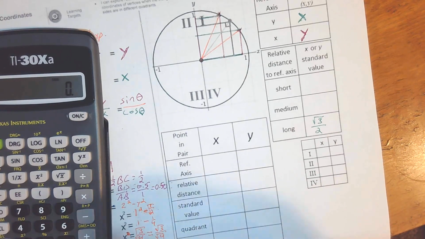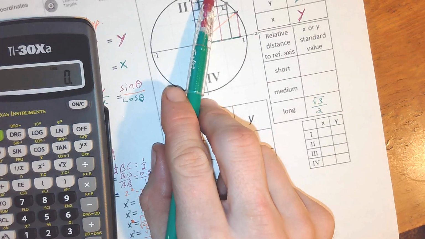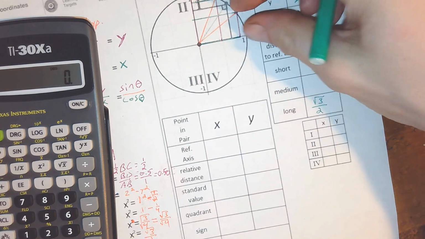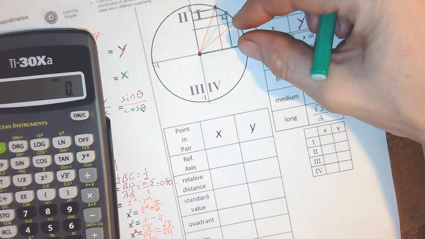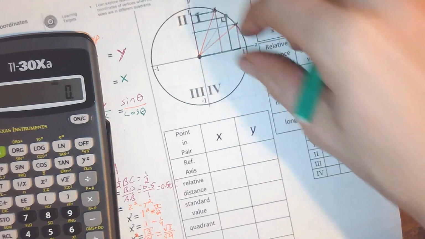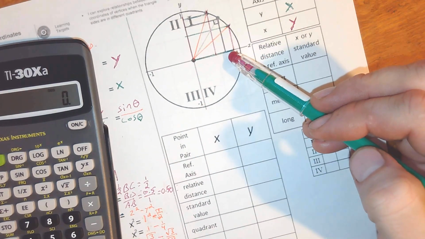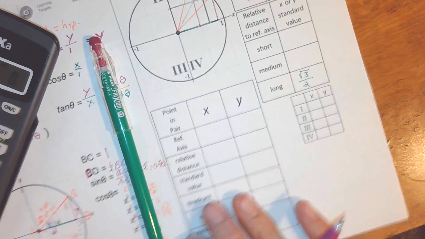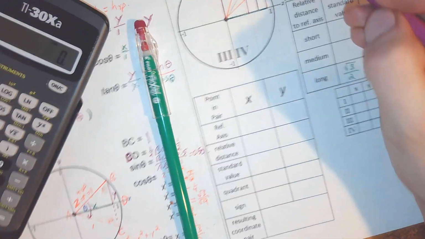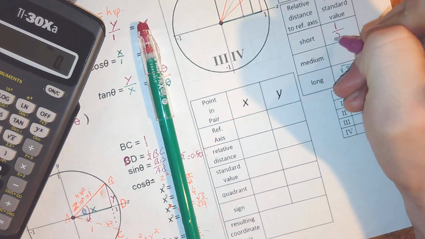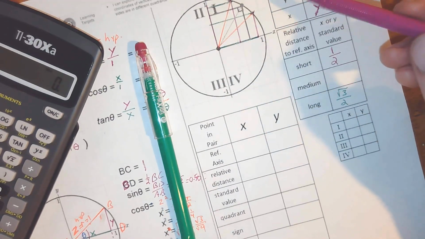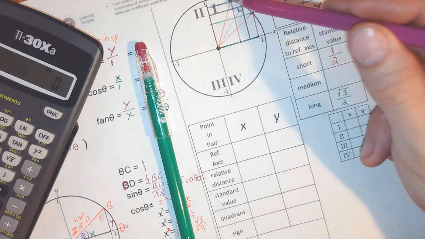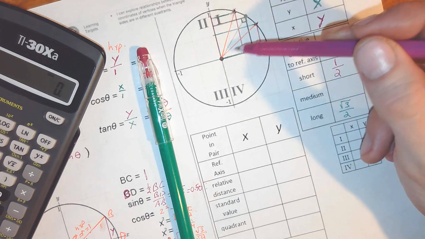The longest one of all these is the square root of 3 over 2. If you look at the burgundy one, it's also the same, because it's just this 30-degree triangle flipped up this way. It just flipped axes. Your short value that we talked about already is 1/2. It's from your 30, 60, 90-degree triangle. Depending upon how it's oriented, that's your short value.